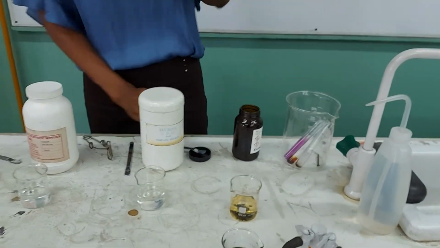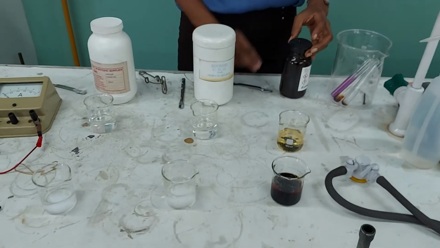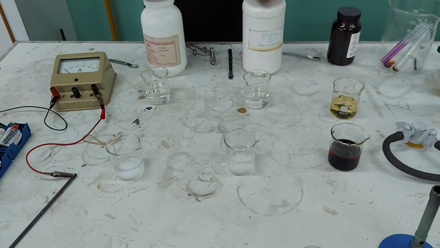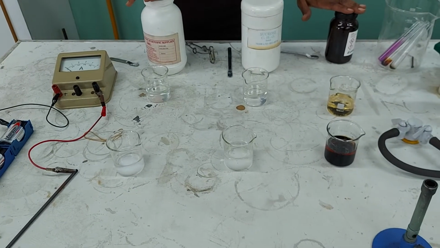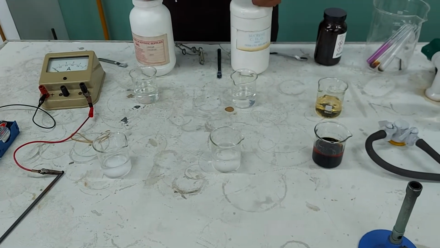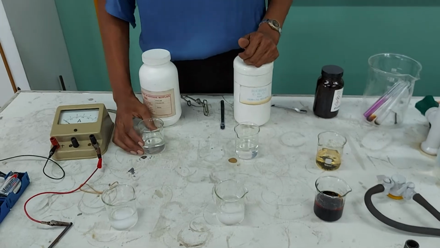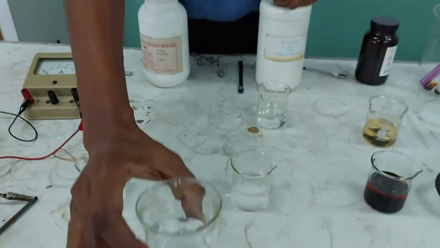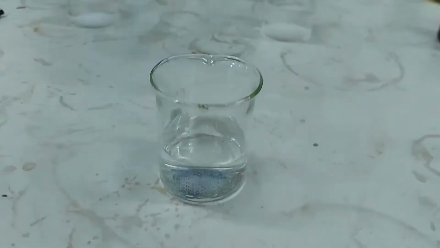What I did here was to have my sodium chloride, sucrose, and my iodine already dissolved in some water. So I'm going to show you very carefully and closely. I hope you will be able to get a close-up view there.